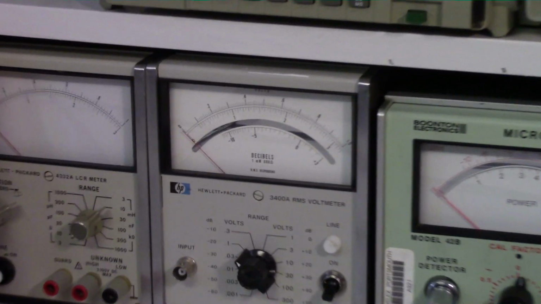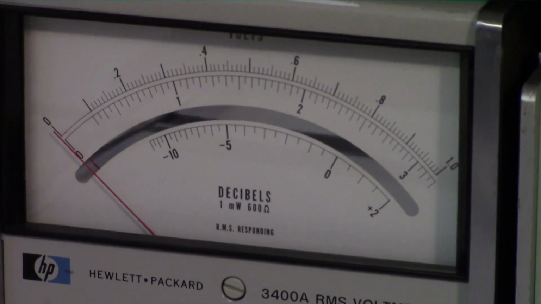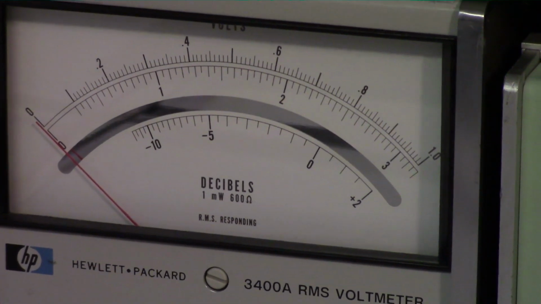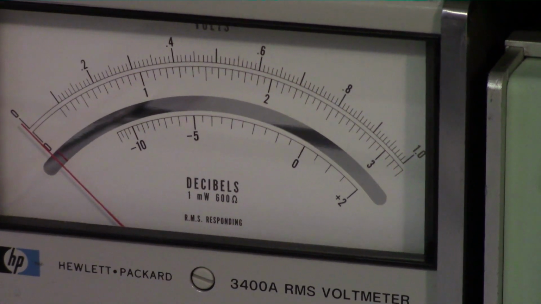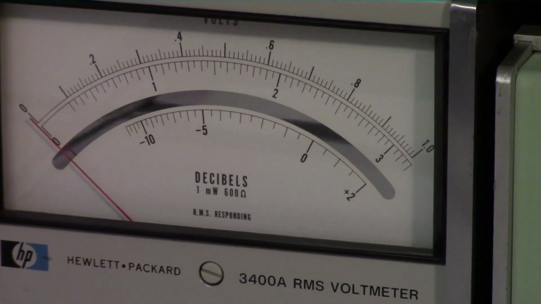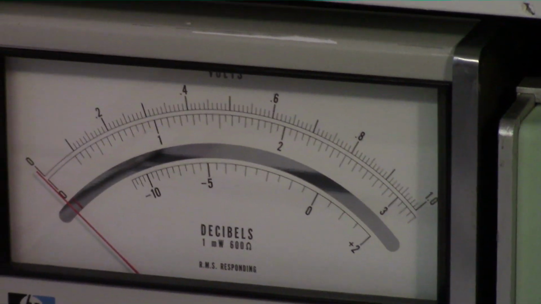That's why I mentioned early on why it's so convenient to use a meter like this that's got a scale in dB already. It's very convenient to work in decibels rather than voltage levels.